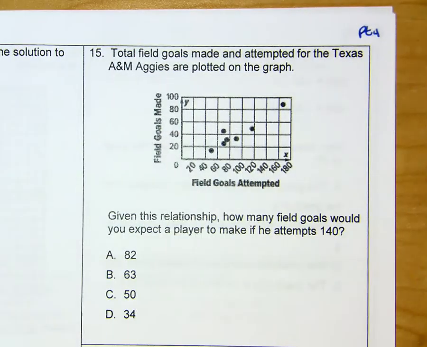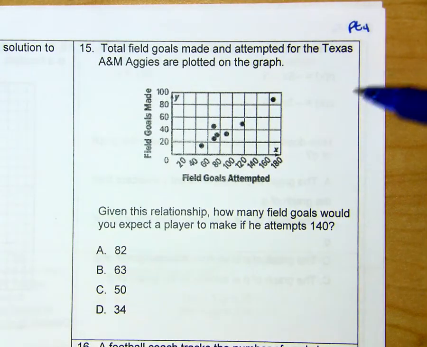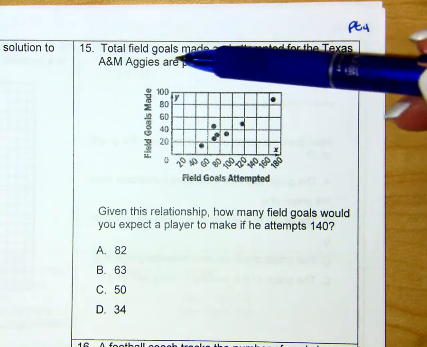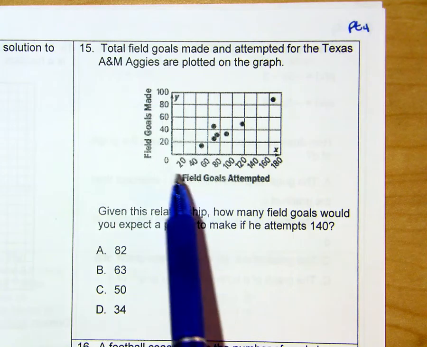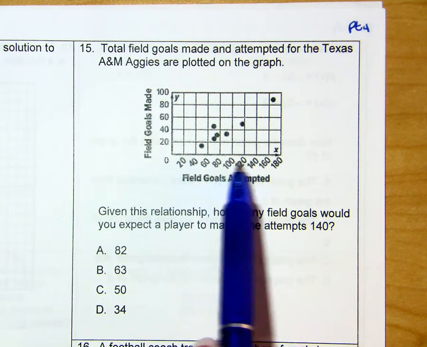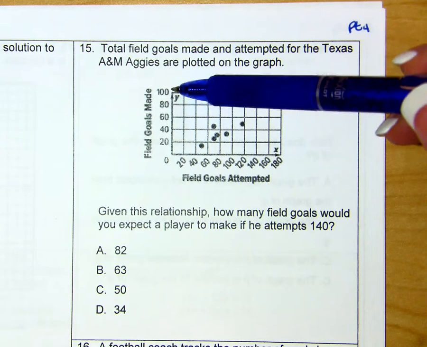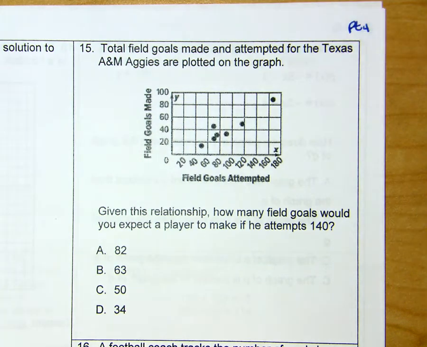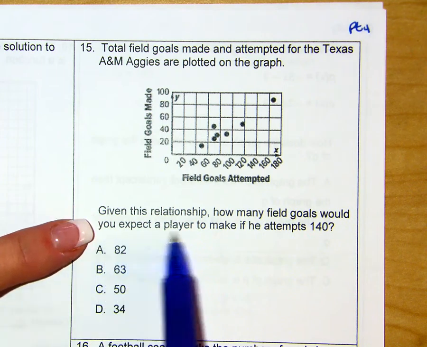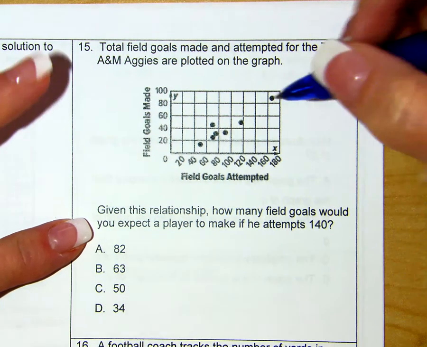On problem number 15, we have a scatter plot, and it says total field goals made and attempted for the Texas A&M Aggies are plotted on the graph. So here we have field goals attempted. Notice that it is counting by 20s, and also the y-axis counts by 20s for field goals made. Given this relationship, how many field goals would you expect a player to make if he attempts 140?